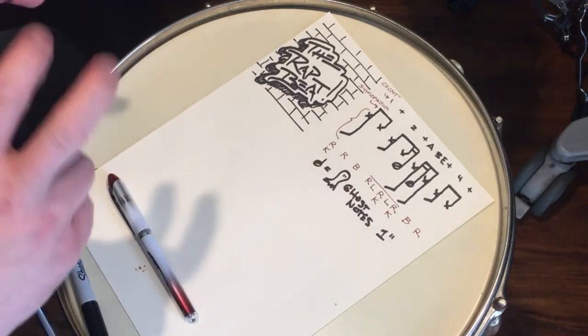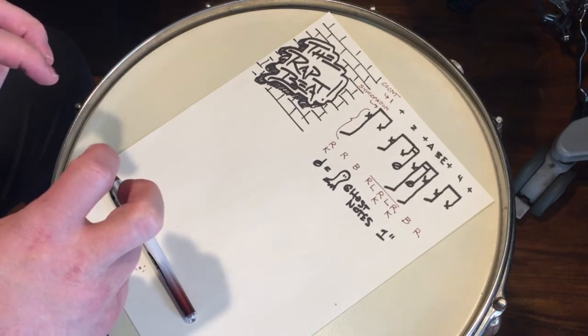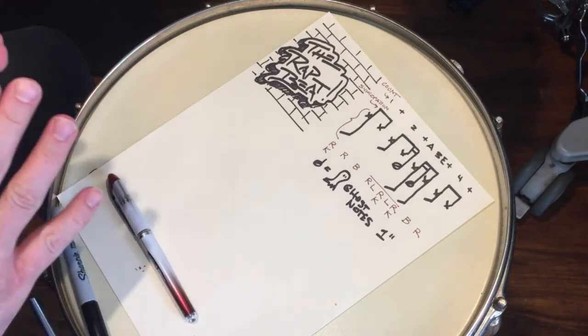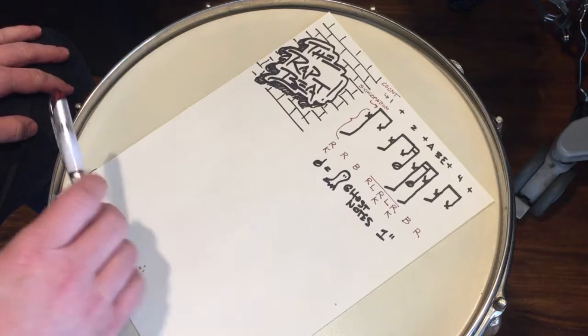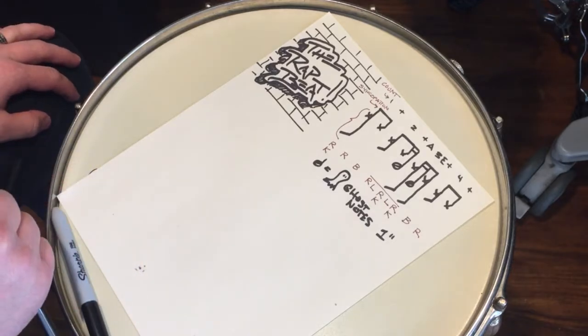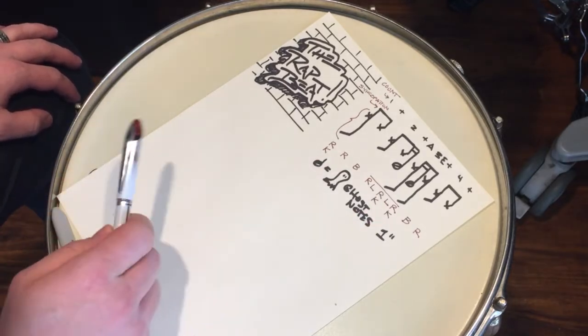So it technically is the standard rock beat plus 2 snare drums, but it's going to sound completely different. It's going to feel completely different. So give that a shot.